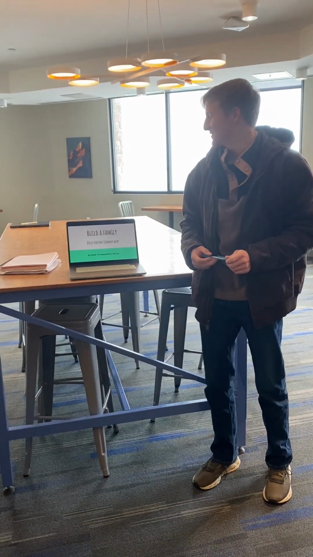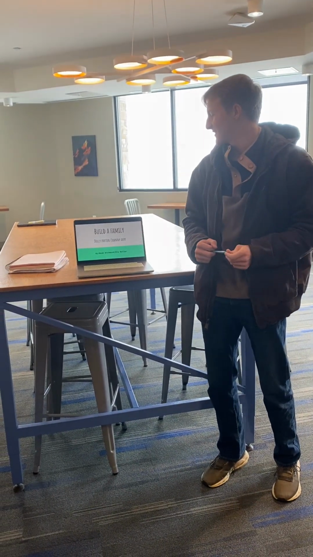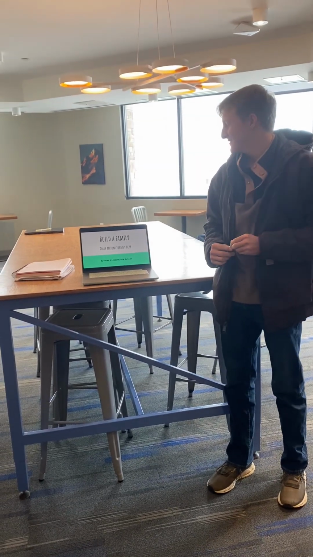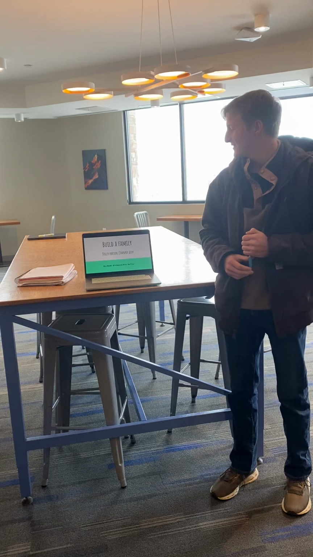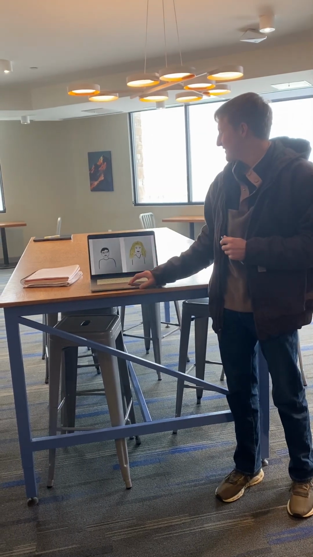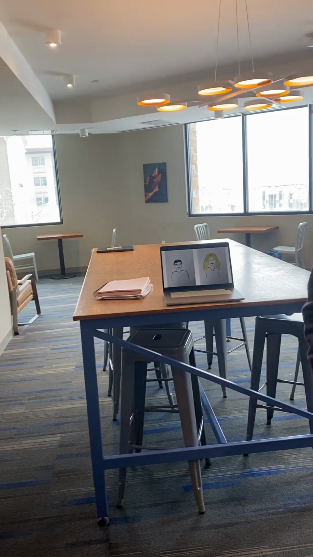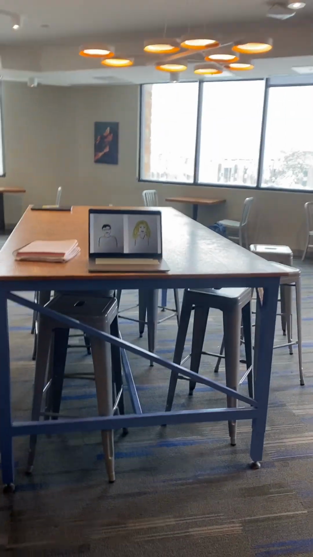Hi, Dr. Cleveland. So, our Build a Family project, we decided to do Dolly Parton and Johnny Depp. I just think it's kind of a weird duo, so I thought it would be kind of funny. So, anyways, these are the pictures that Mia made, so she's going to explain them for you now. If you want to come closer.